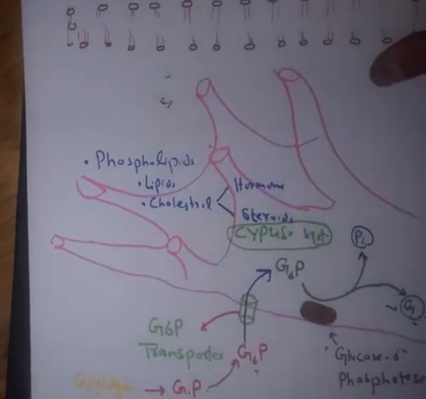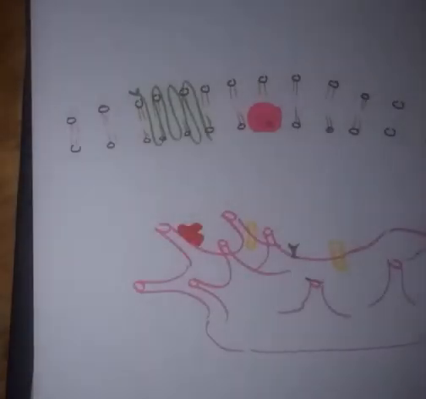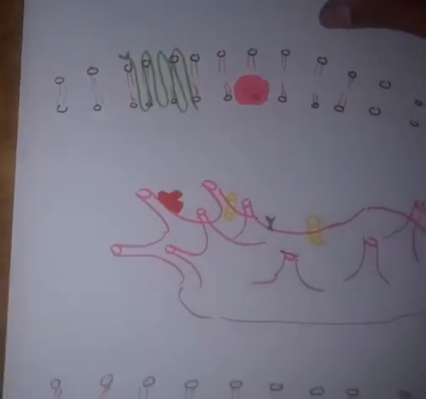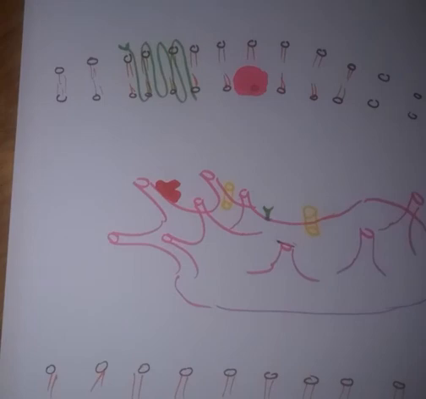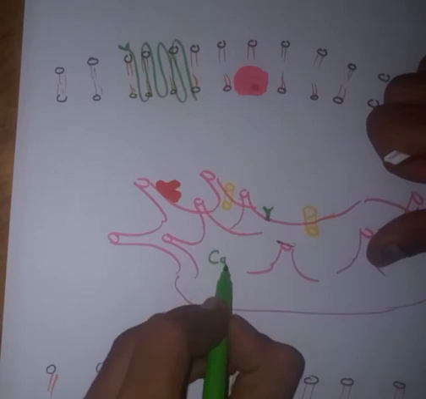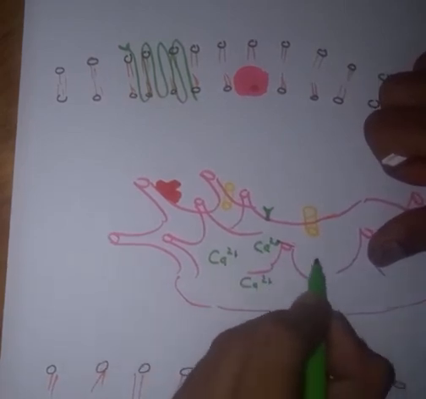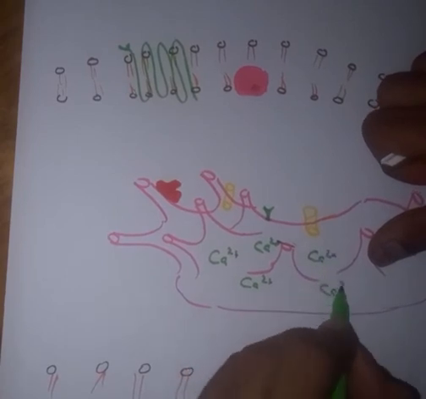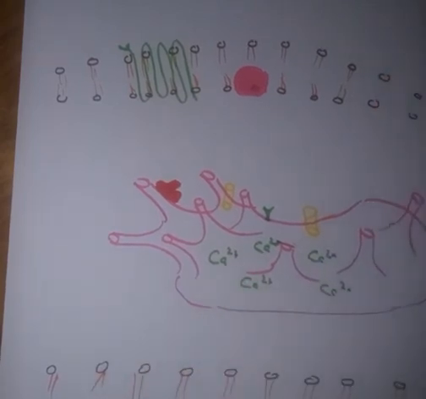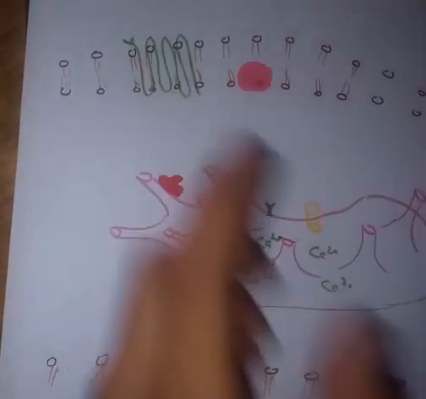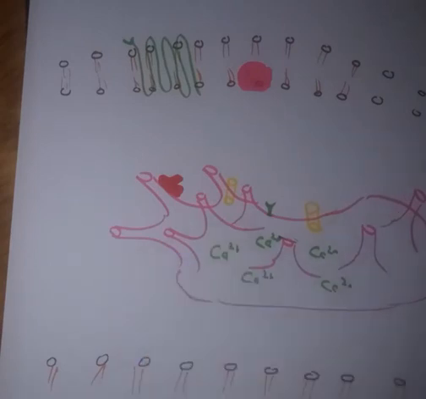Okay, now we also know that the smooth endoplasmic reticulum is a reservoir, a storage house of a very important second messenger, that is calcium ion. It is a storage house of calcium. Now there are different mechanisms due to which this calcium comes out of the smooth endoplasmic reticulum.